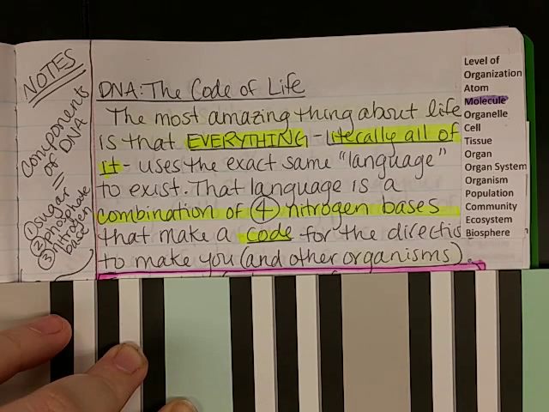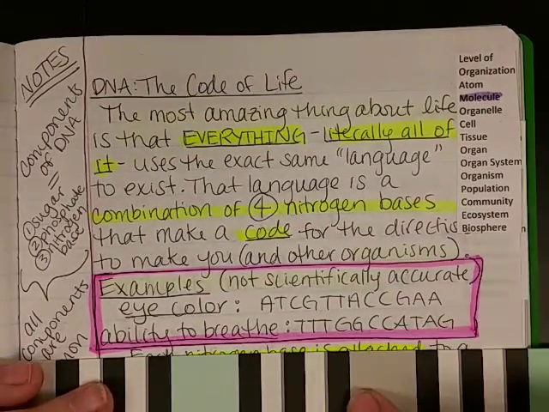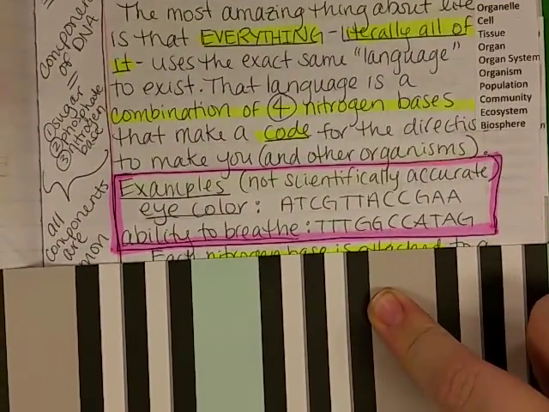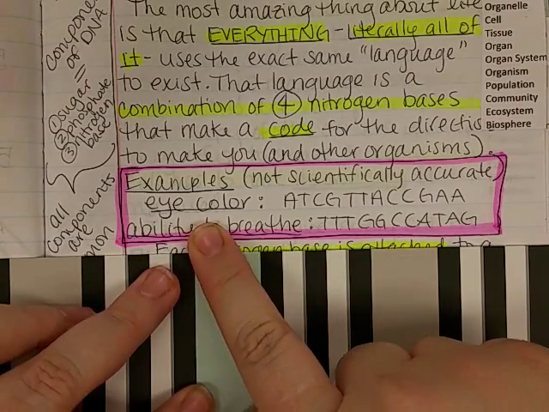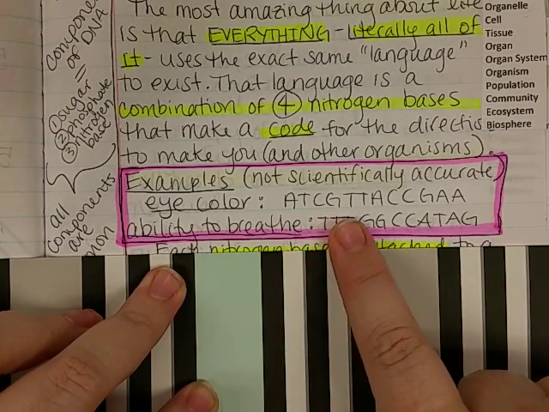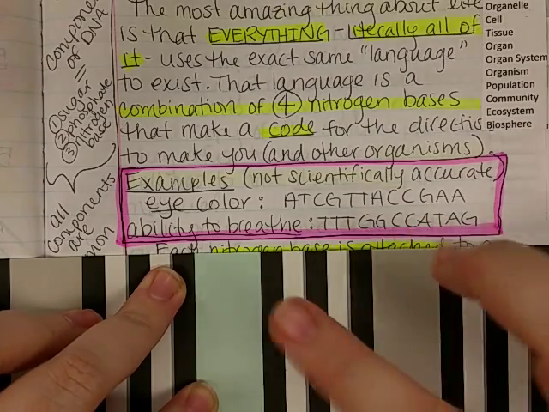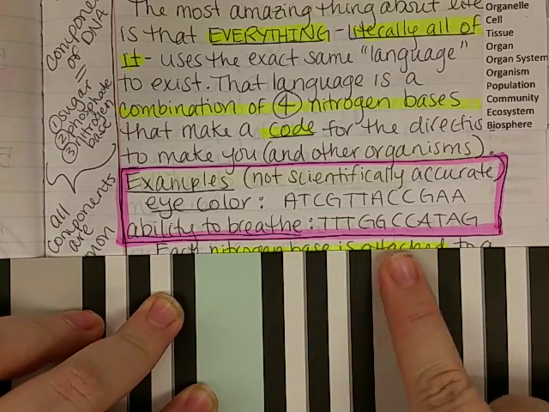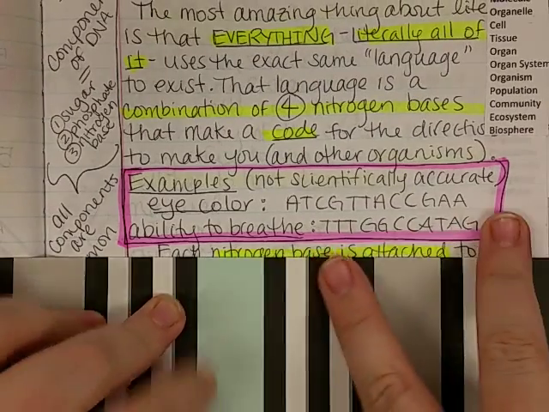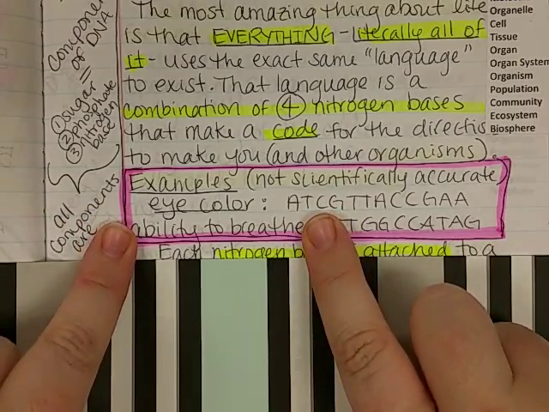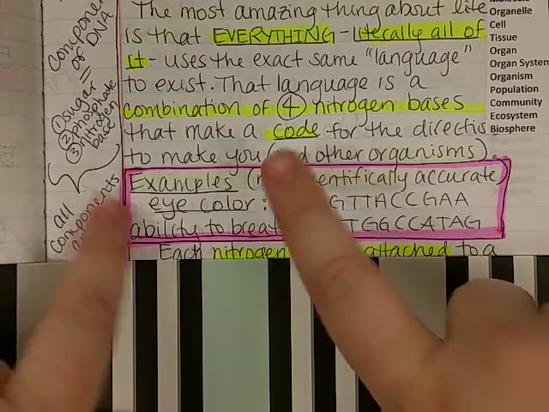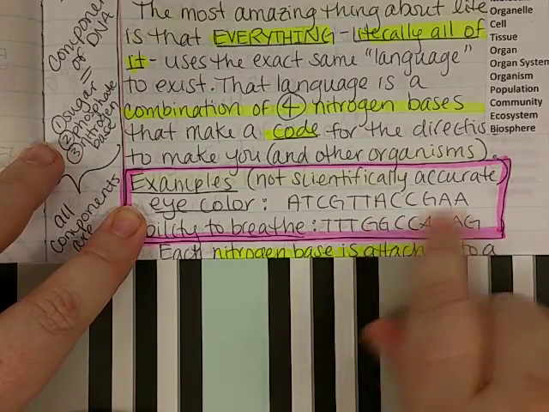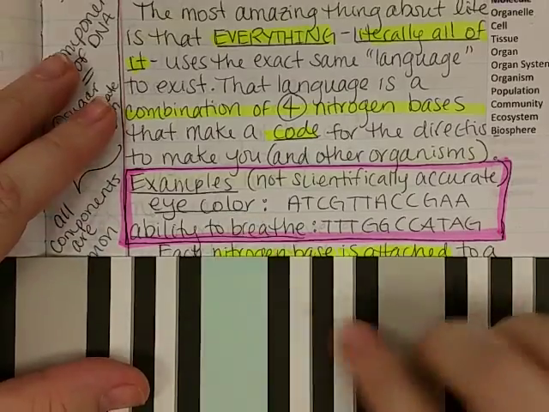The way that they do that is they do them in combinations to make your genes, which make you. So an example, which is not scientifically accurate, but your eye color, the code for eye color is ATCGTTACCGAA. Or your ability to breathe, which is actually a gene, is TTTGGCCATAG. This set of letters represents your ability to breathe, or this set of letters represents your eye color. So it's a code that's telling your body to express some sort of trait.